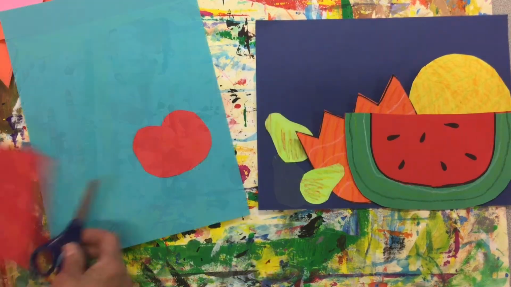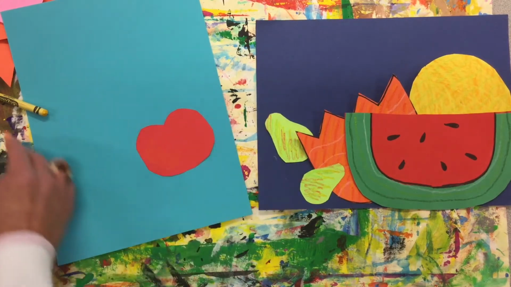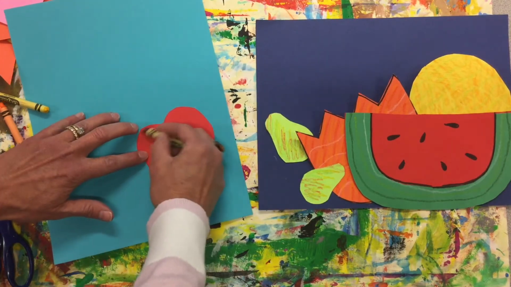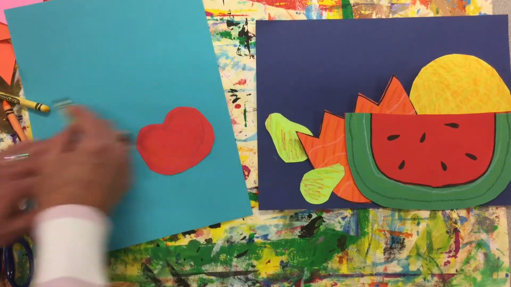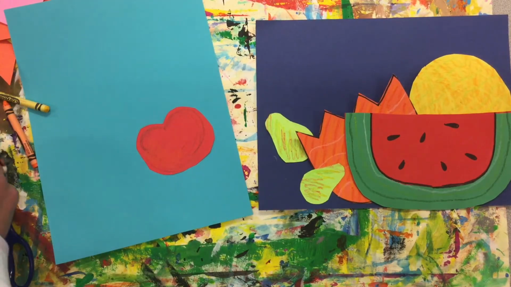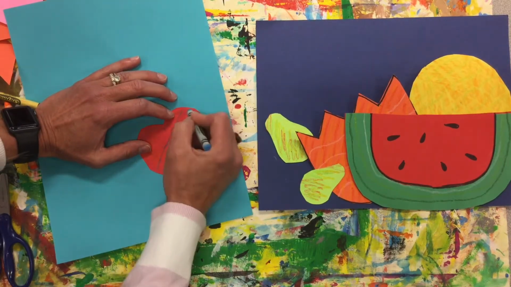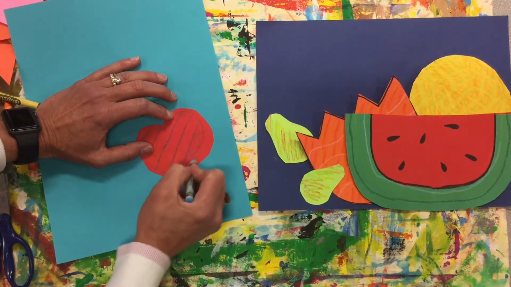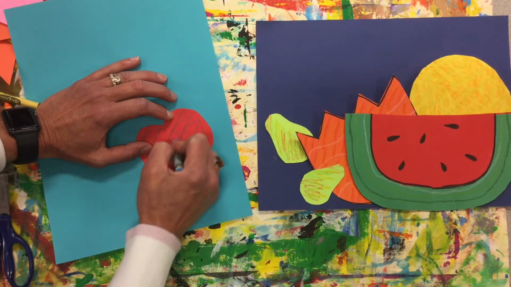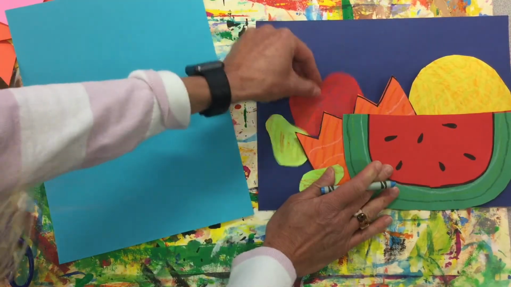All right, I made an apple. Even if you want to just do fun designs on your apple, you can do that. I think I'll tuck it back there.